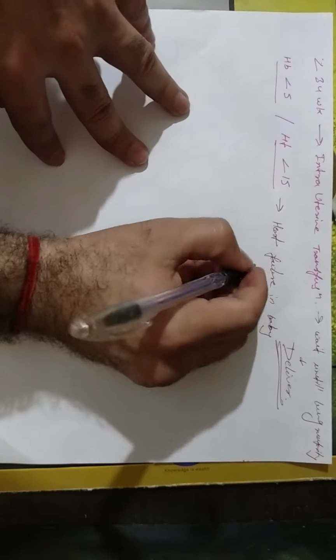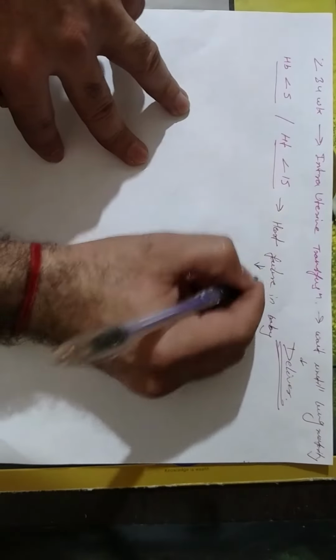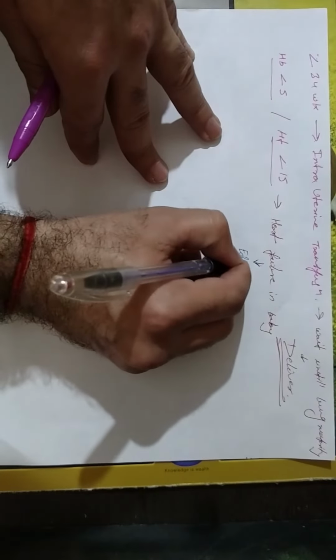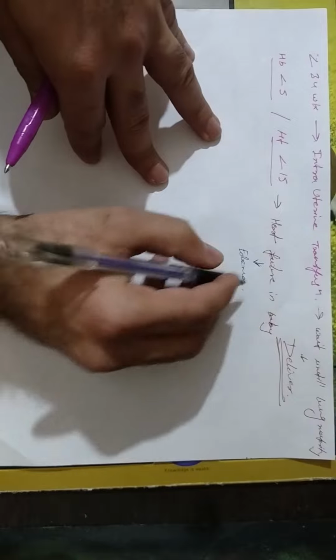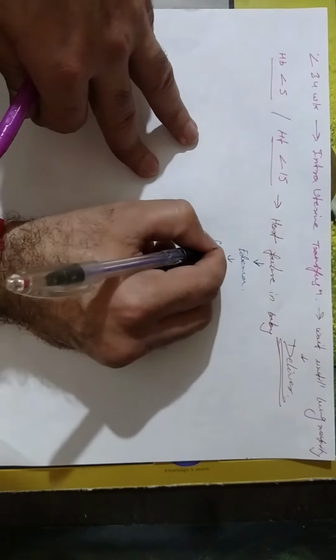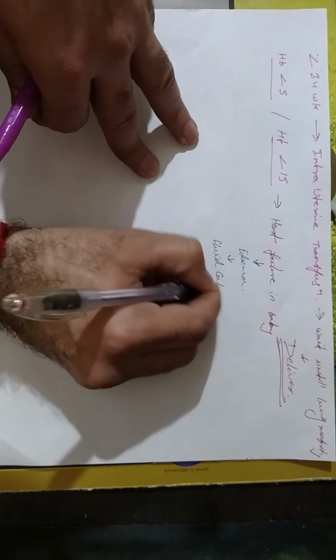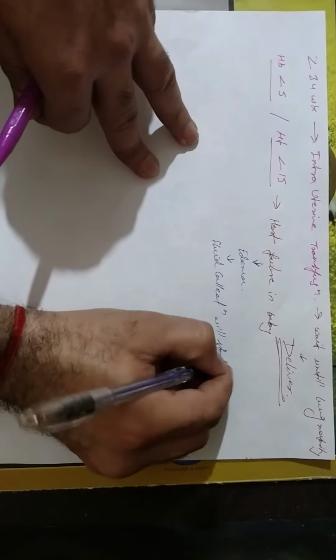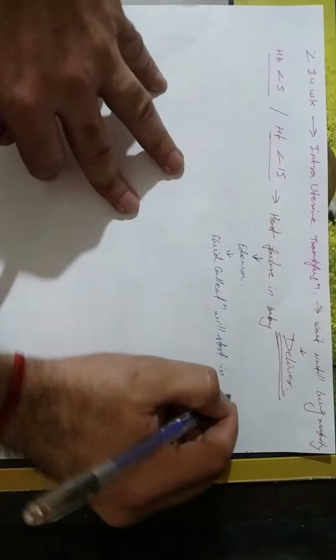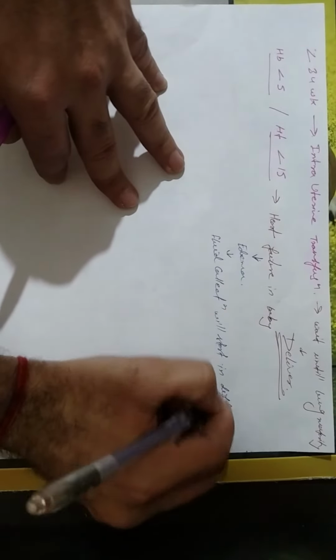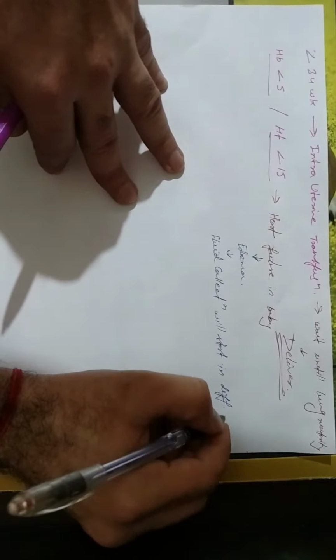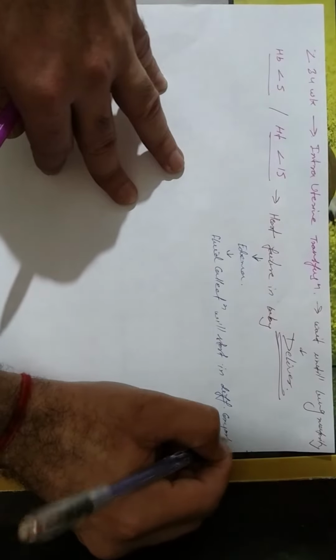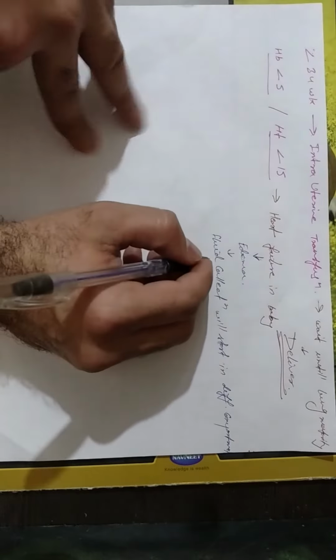If there is heart failure in the baby, what will happen? There will be edema and fluid accumulation will start. Fluid collection will start in different compartments.